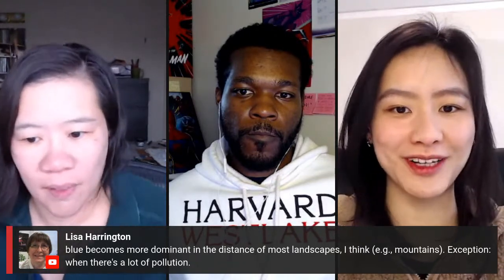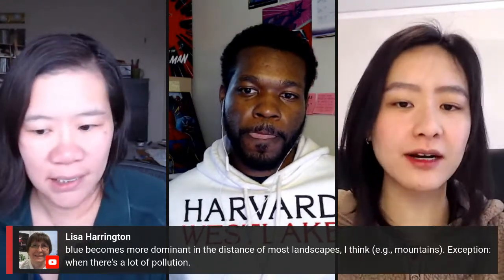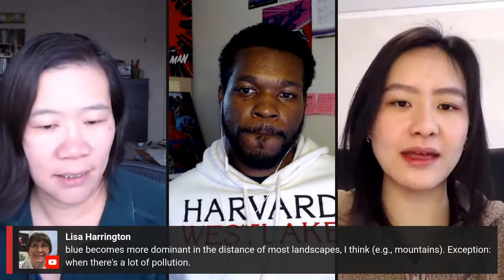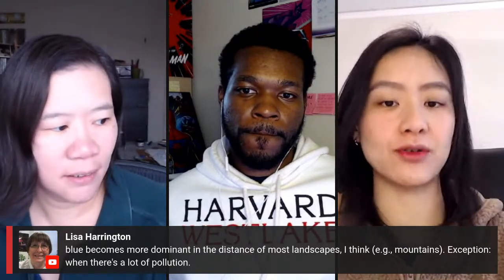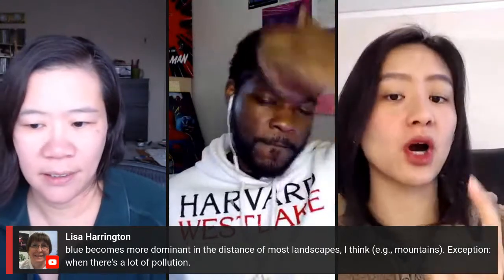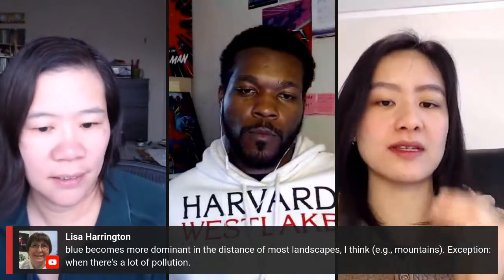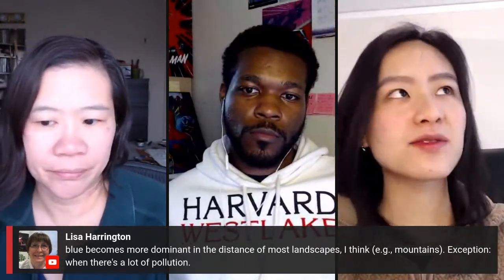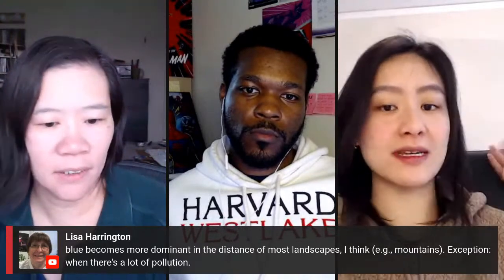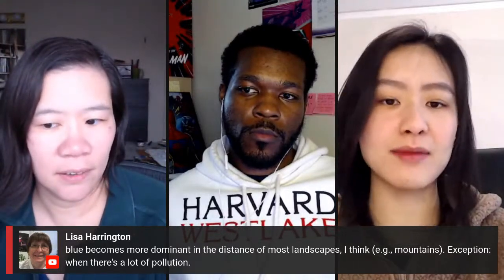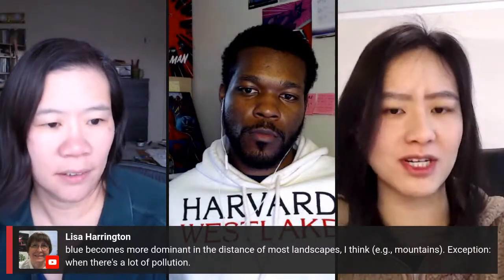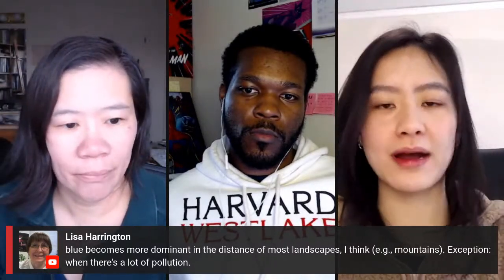Color has such a major role in atmospheric perspective because the general rule is that any color that's closer to you would be more saturated and also darker. So the value would be darker and the saturation would be higher. As for something that becomes more blue as it recedes in the background, again, it depends on the atmosphere. It could be a gray, foggy day, in which case it would not get bluer the farther back you went.